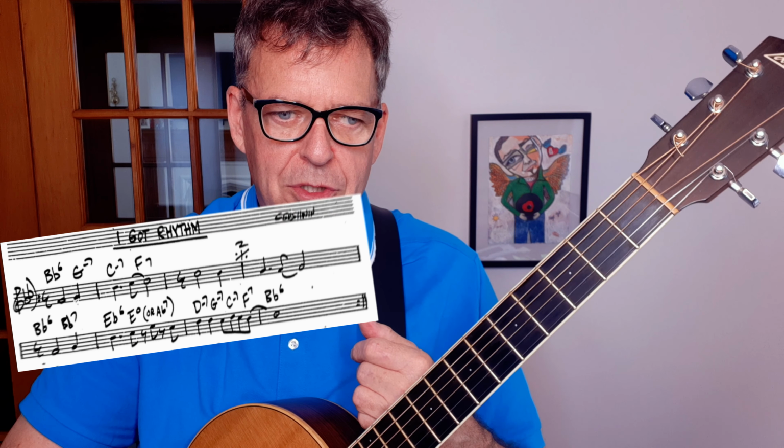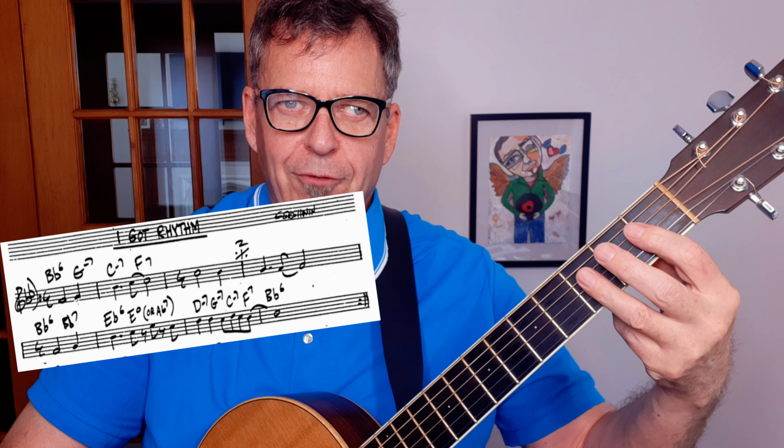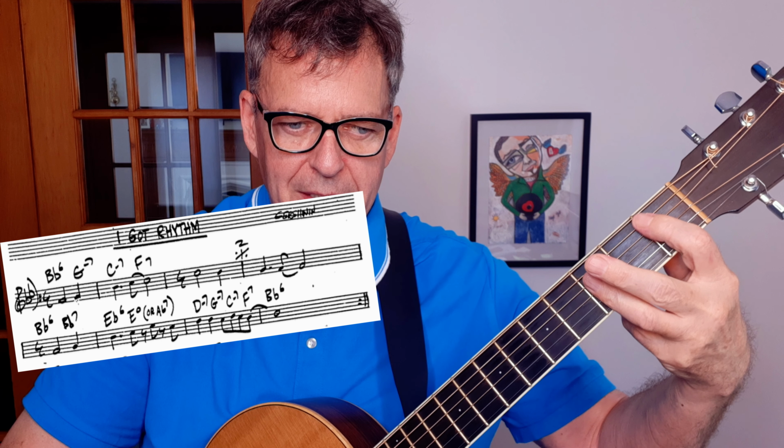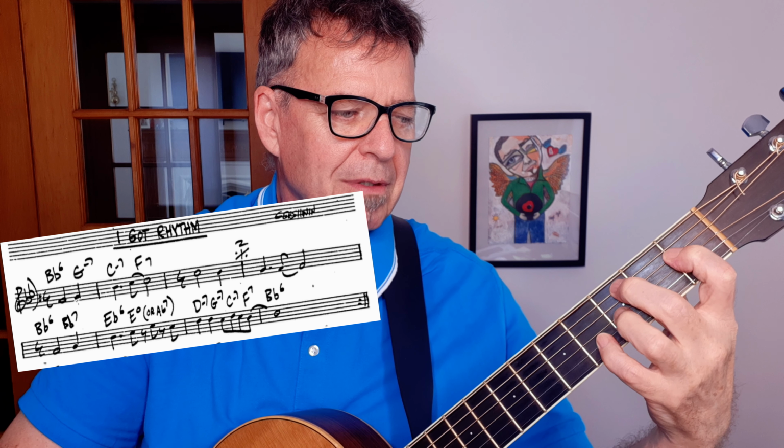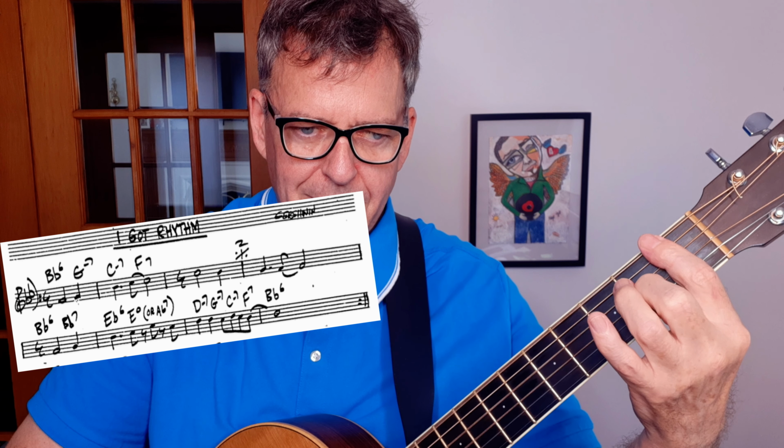Let's look at I Got Rhythm by George and Ira Gershwin. Okay, the chords for it are B flat 6, G minor 7, C minor 7, F7. So let's start with B flat 6. I'm going to try playing that in this A form. Okay, and here's the B flat in the A form. But I need to add the 6, which is this note here.